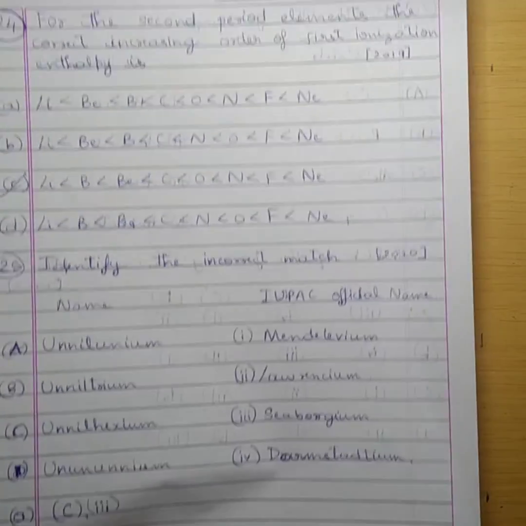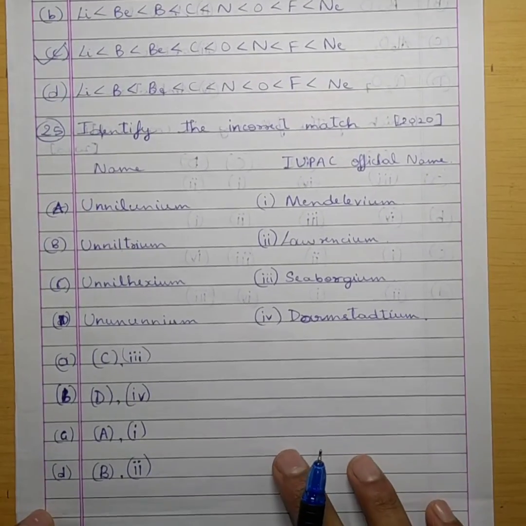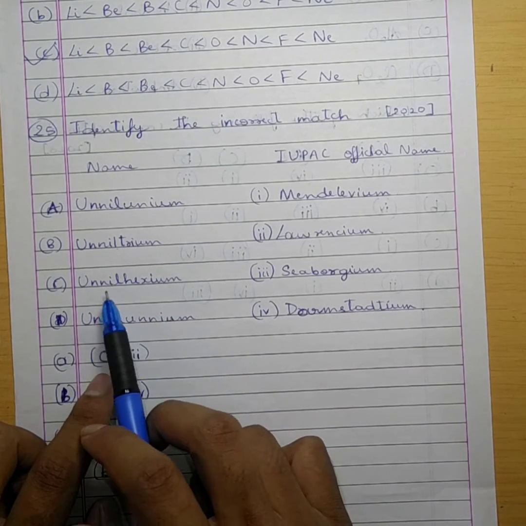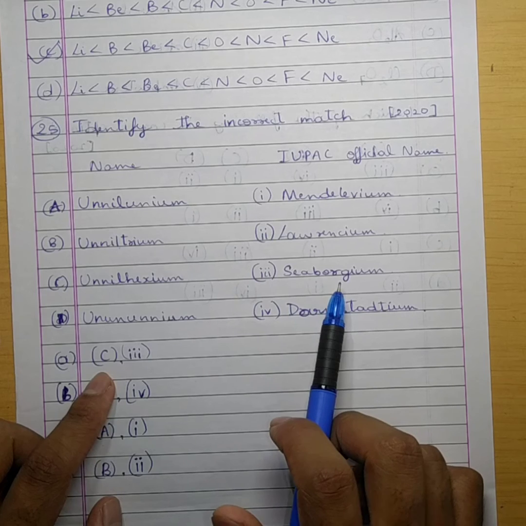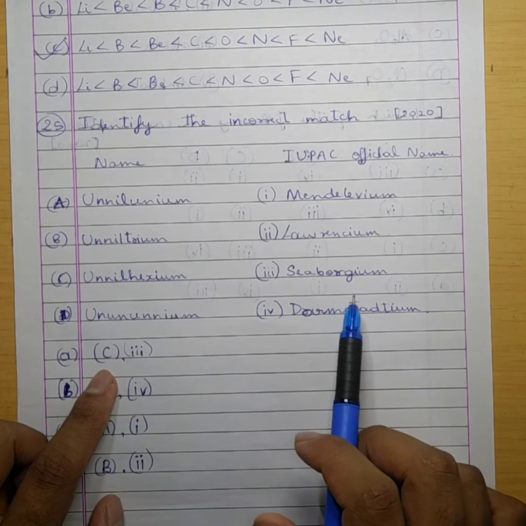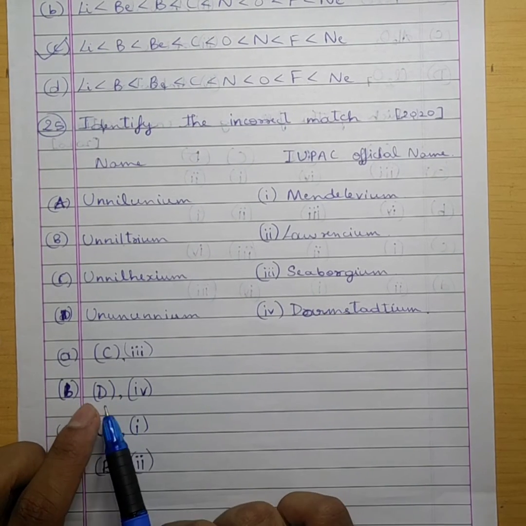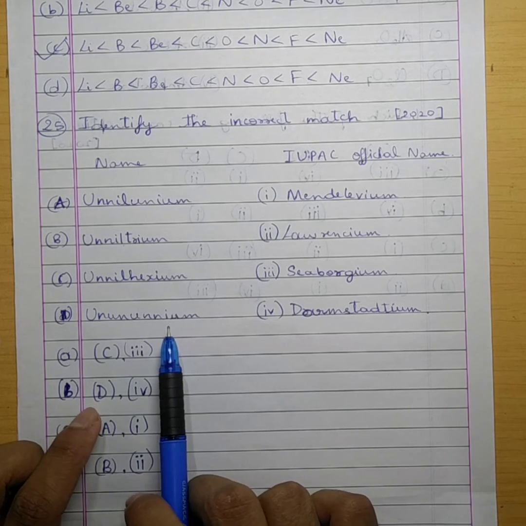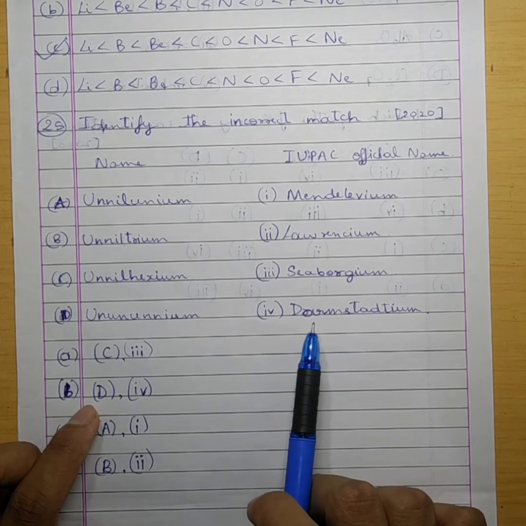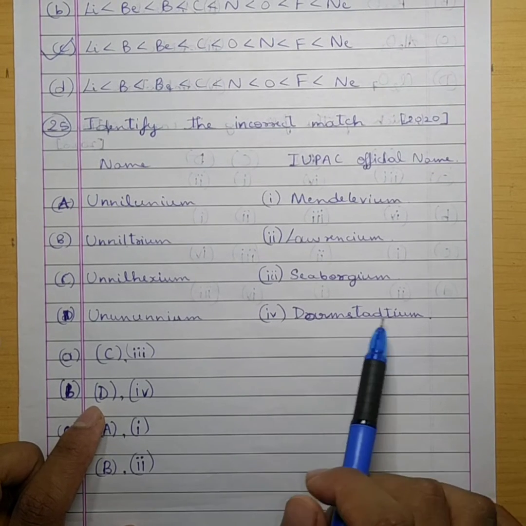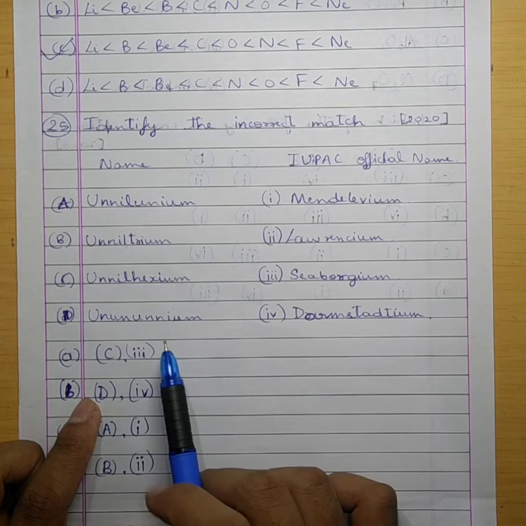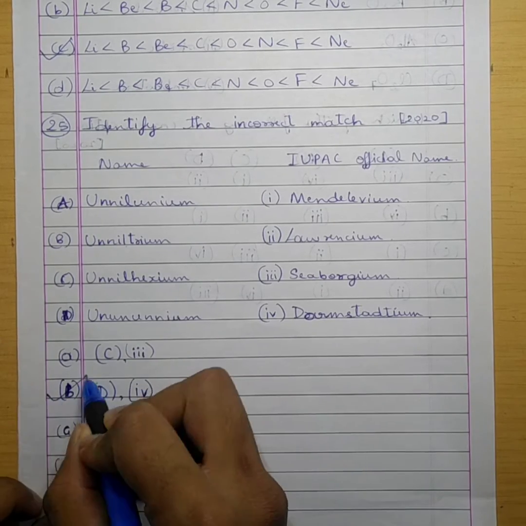25. Identify the incorrect match. So A, option A. C is 3. Unnilhexium is seaborgium. It is correct. 106. Then D, 4. Unnilunium is darmstadtium. It is wrong because 110 darmstadtium is 110 and the IUPAC name is ununnilium. So the wrong option is B.